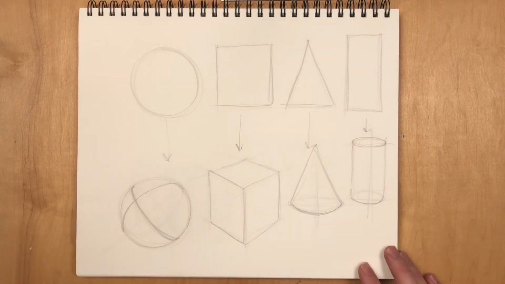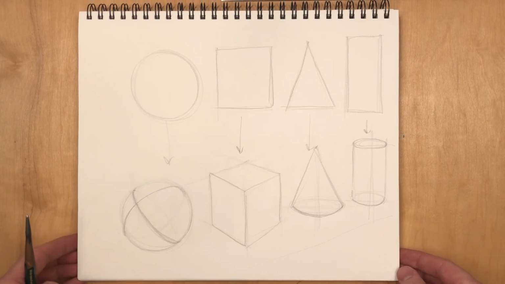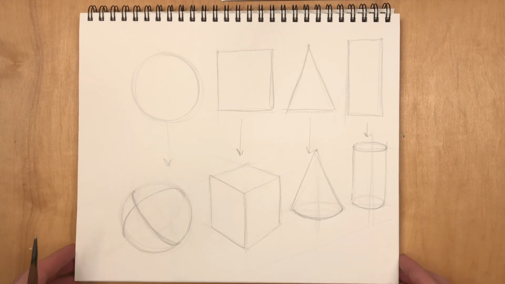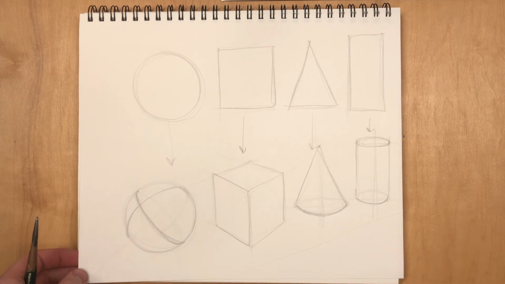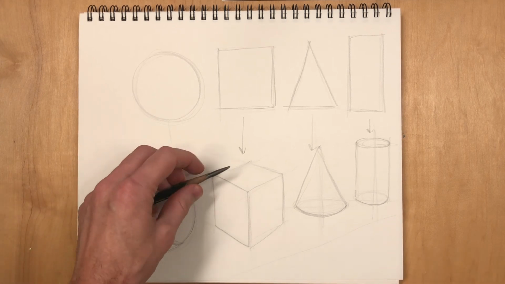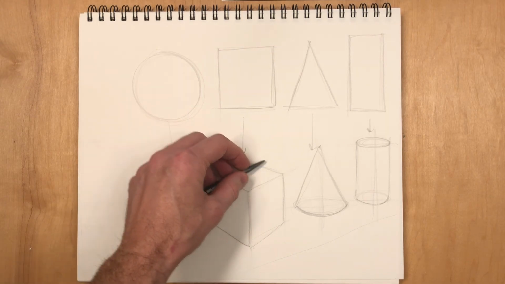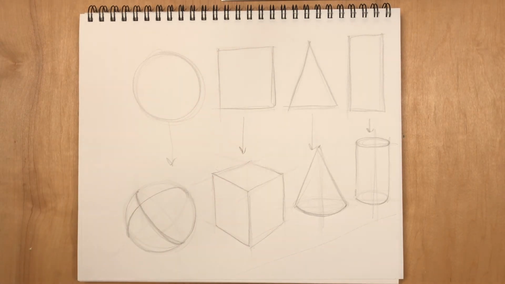Being able to think about shapes three-dimensionally like this is going to really help our drawings. If we can wrap our heads around how these things work in three-dimensional space, our ability to make convincing drawings is greatly increased. And that's what we're going to be working on in the next week or two, is really being analytical about how we deal with representing three-dimensional space in a drawing.